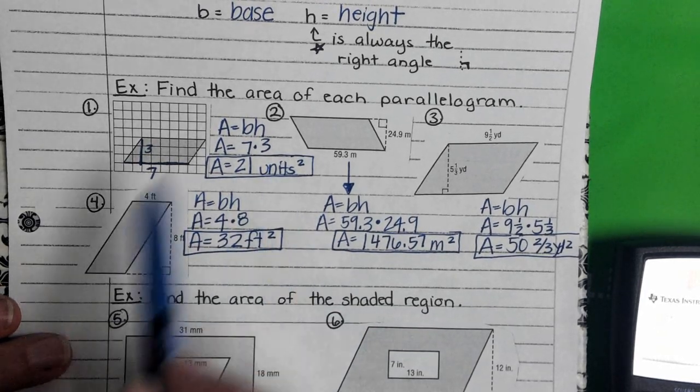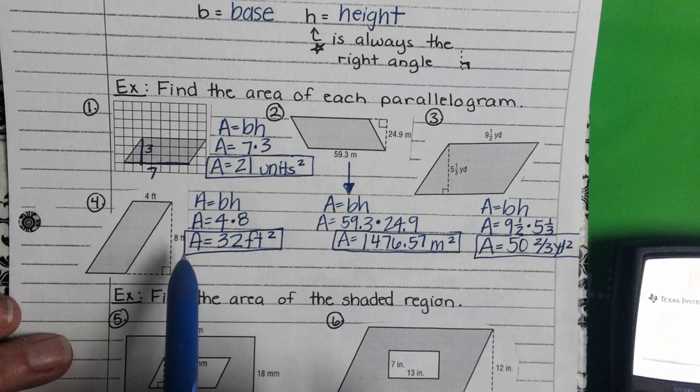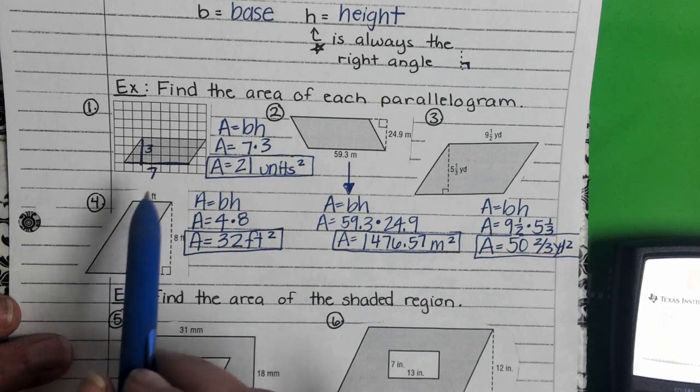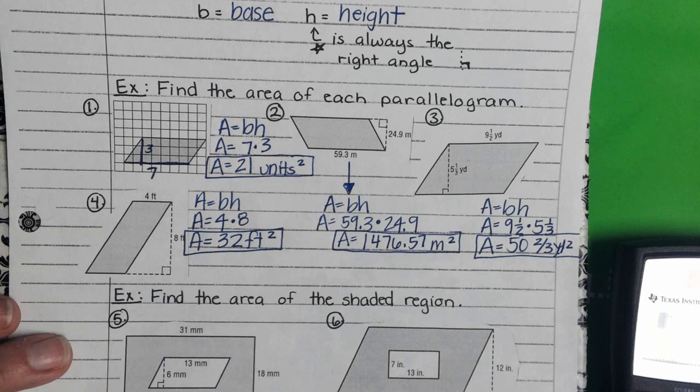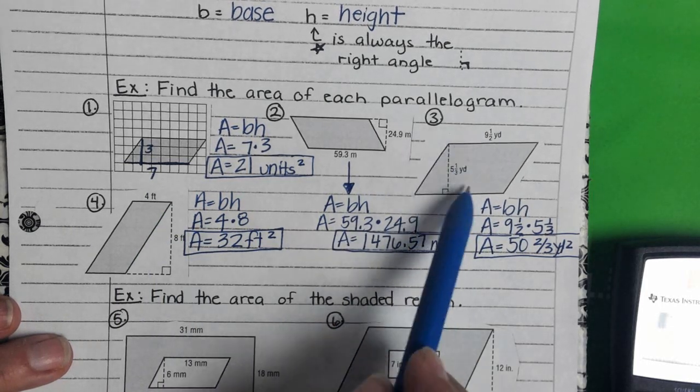All right, any questions on the top part so far? Just finding the area. It's just base times height. Your height will always be a straight line, and will never be one of these slanted lines. It will always be a straight, perpendicular line. So height is always going that way. Height will always connect your two bases.